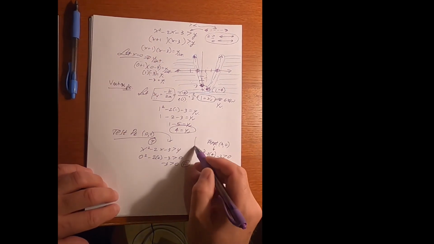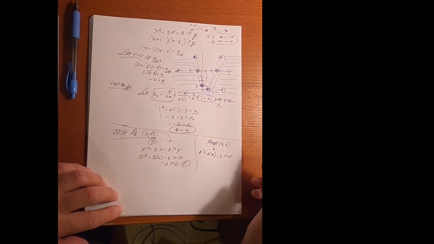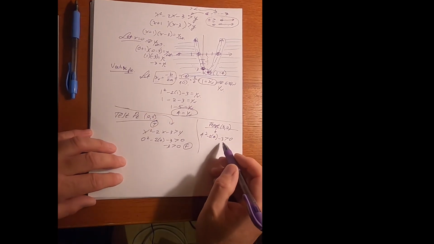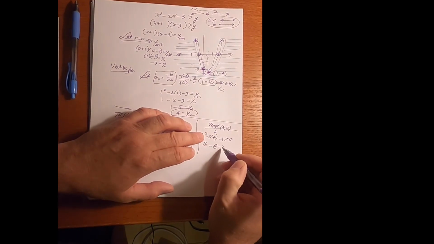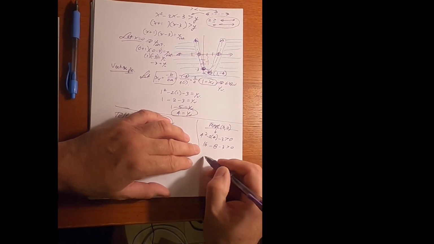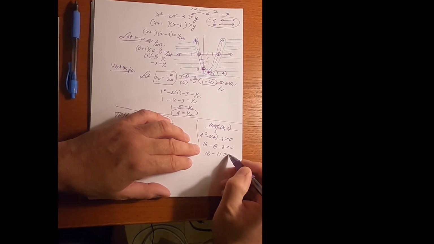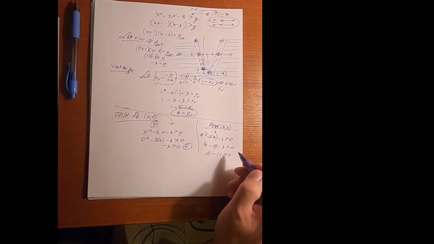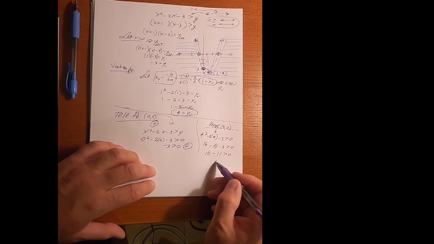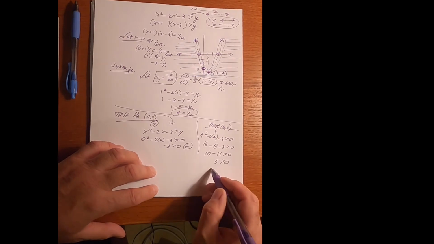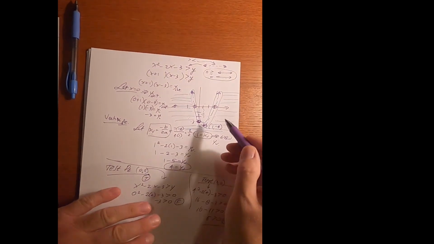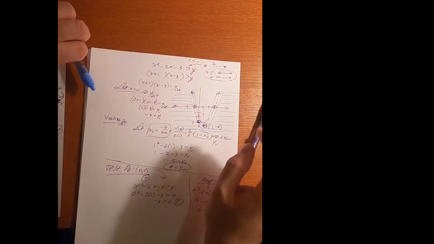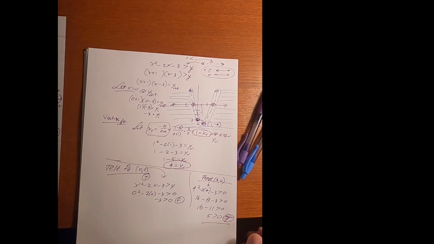Putting it into the original equation. Now what do you get? Well, I get 16 minus 8 minus 3 is greater than 0. So that's 16 minus 11 is greater than 0. And by the way, 5 is greater than 0, so it's true. So the solution is out there. And so there you go. We resolved this.